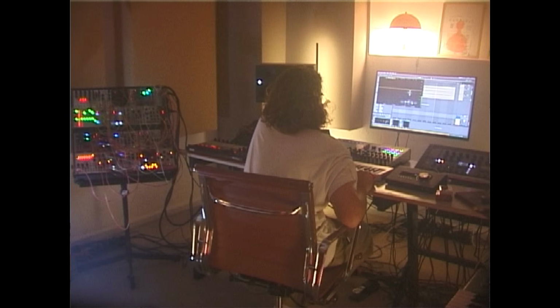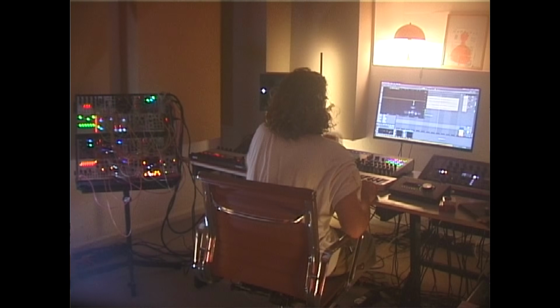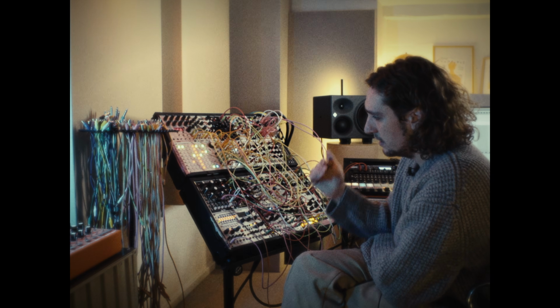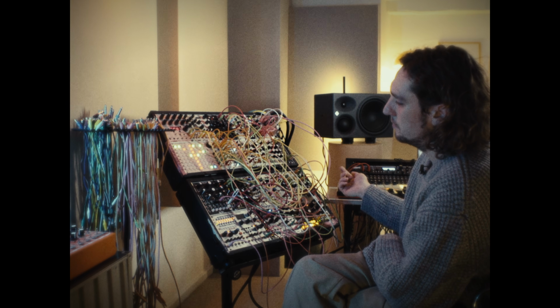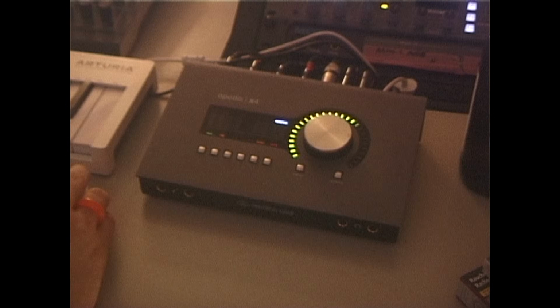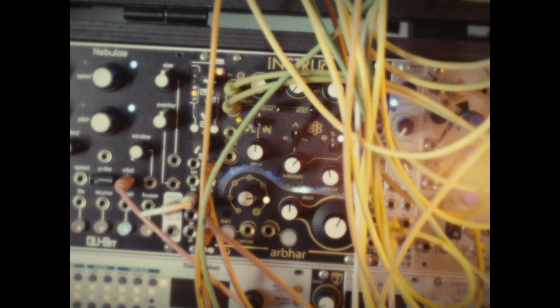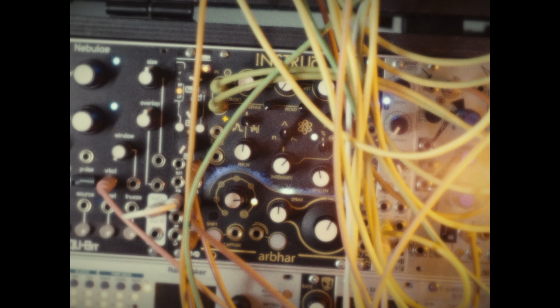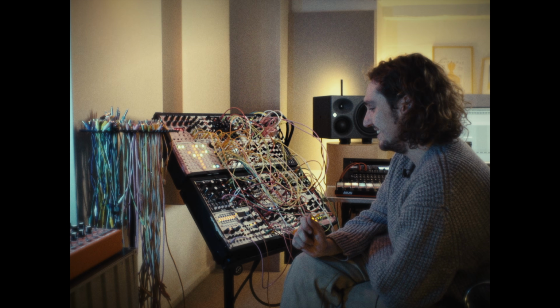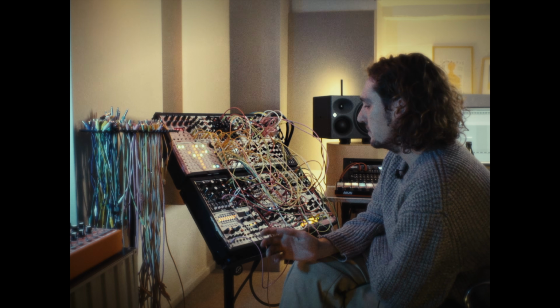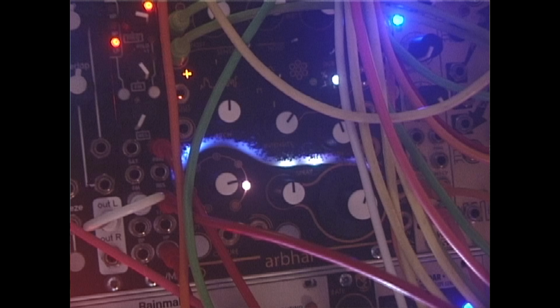A big aspect of this live set was resampling Ableton back into my modular rig. I did this by simply routing my output of the interface back into a granular sampler I got here. It's the ARPA by Instro, which is a super lovely granular sampler. Highly recommended.